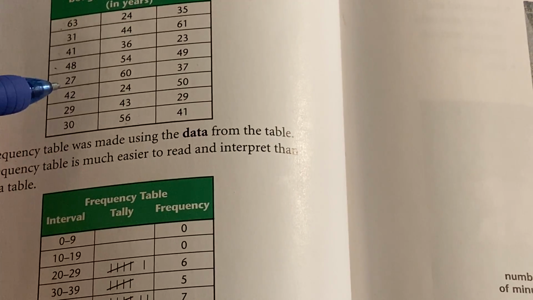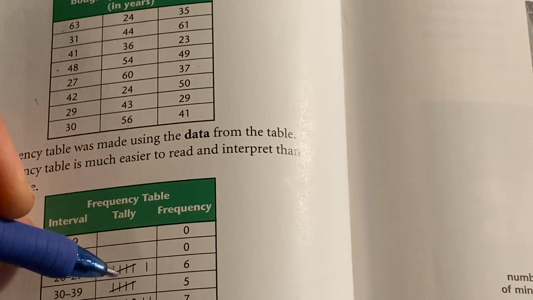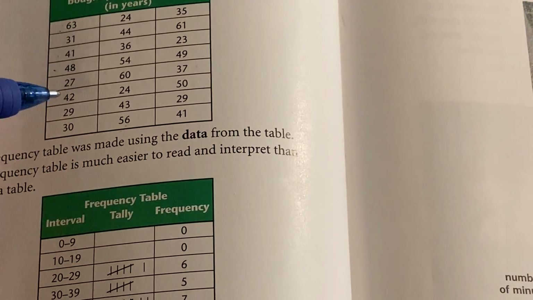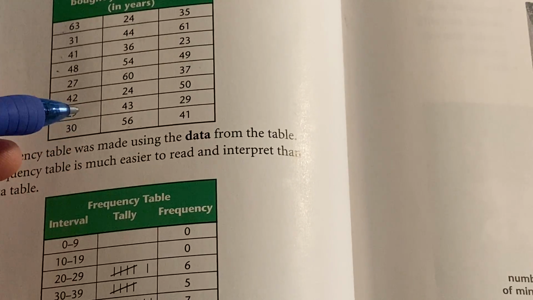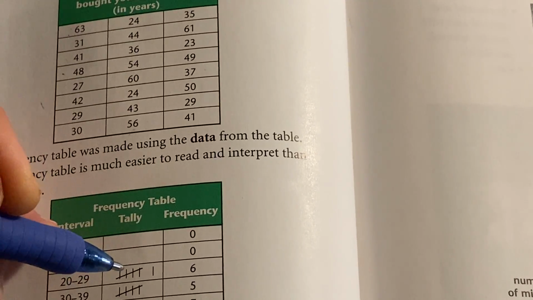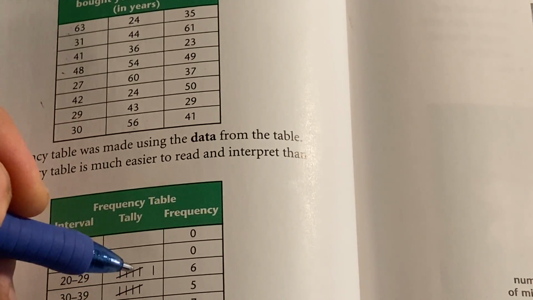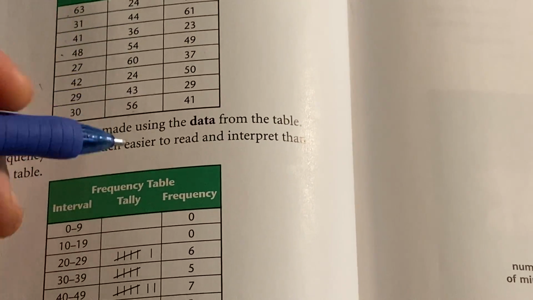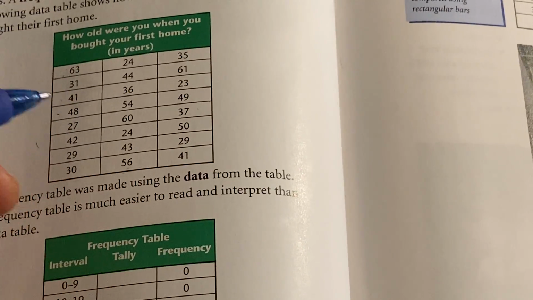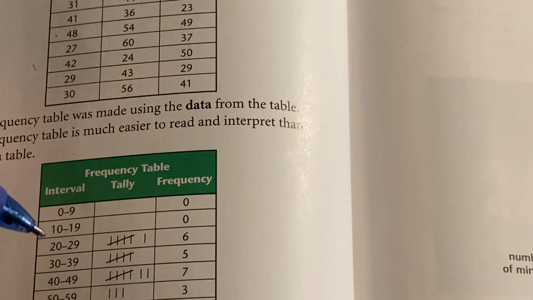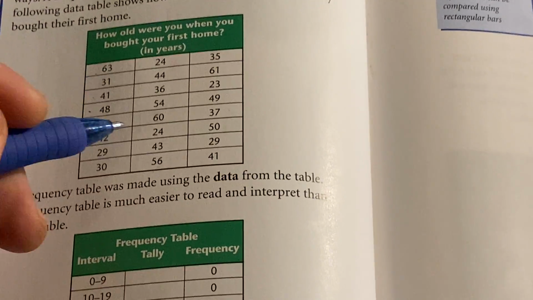So we've got 1. You can mark it out from the data table above and put a tally. Finding another 20-year-old age range, here's a 29. You can mark this out of your data table and then put another tally. And we can find another one here, make a tally, cross it out. And you're going to do this for all of the data values above, for age ranges between 20 and 29 of how old were you when you bought your first home.